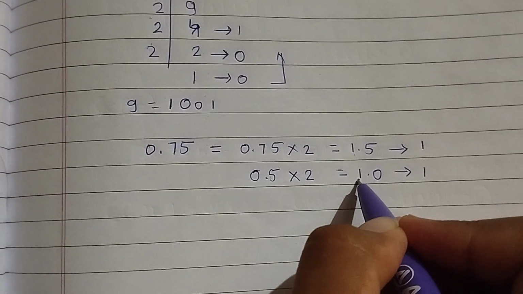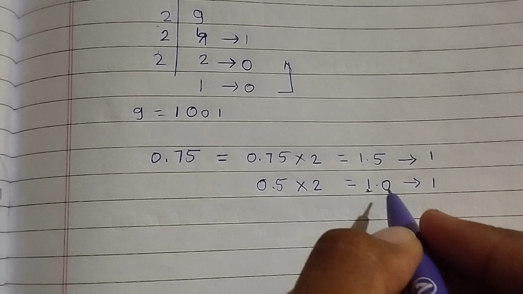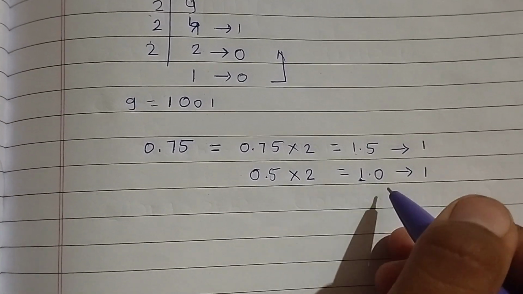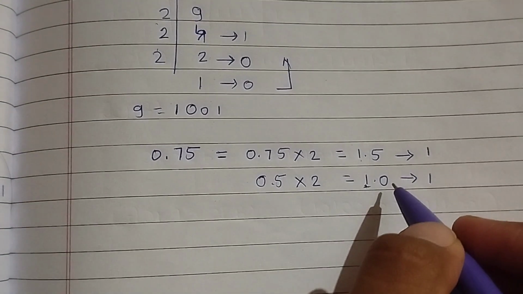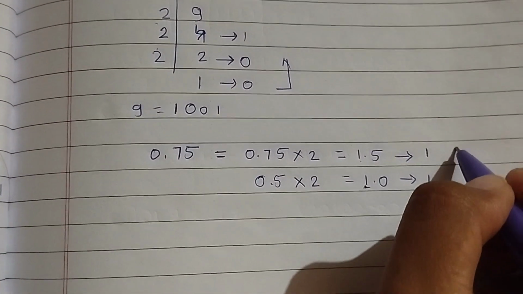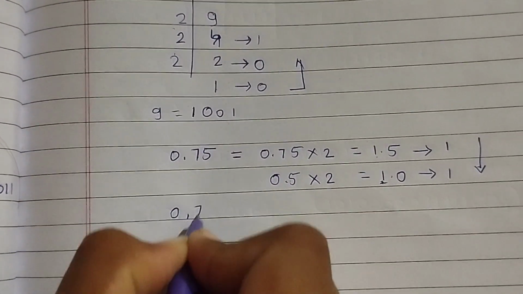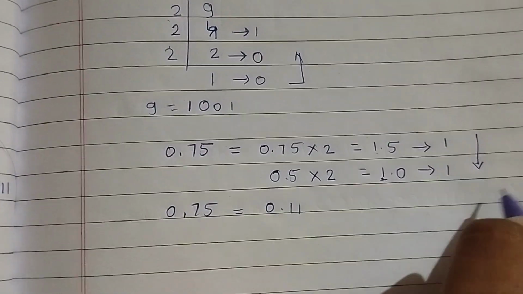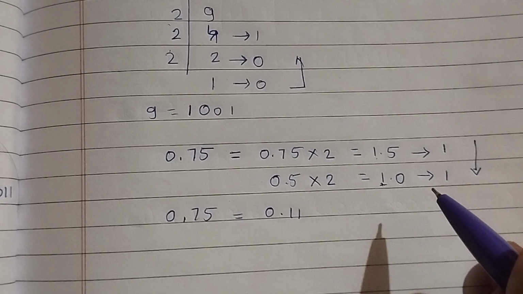So here 1 is present, so write 1 and go. Now again we multiply 0 with 2 because after the floating point 0 is present, so no issue because any number multiplied with 0, the answer is 0. So now go from up to bottom. So now 0.75 in binary form is 0.11.